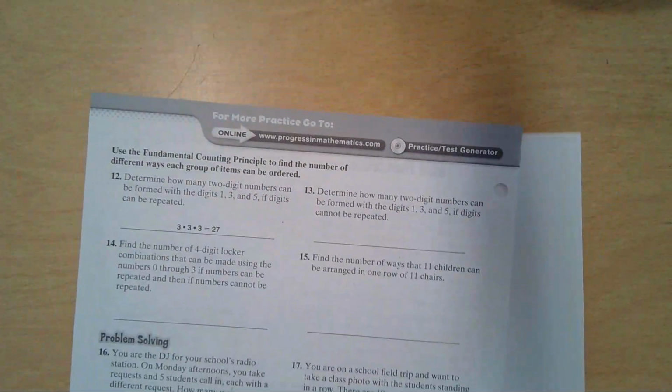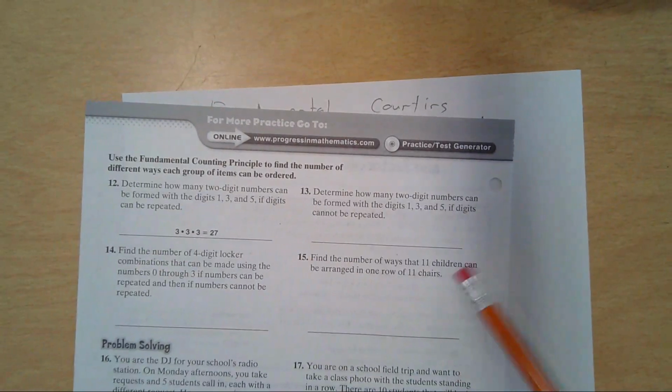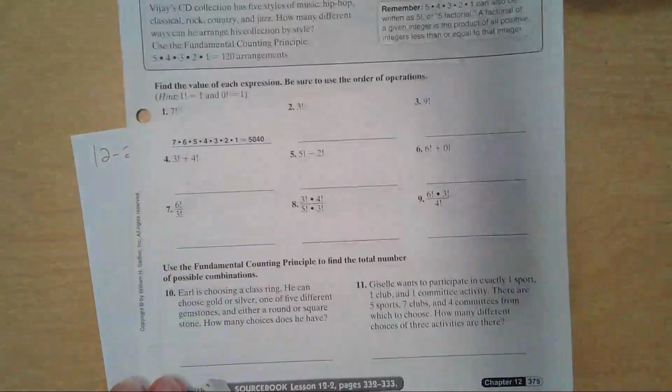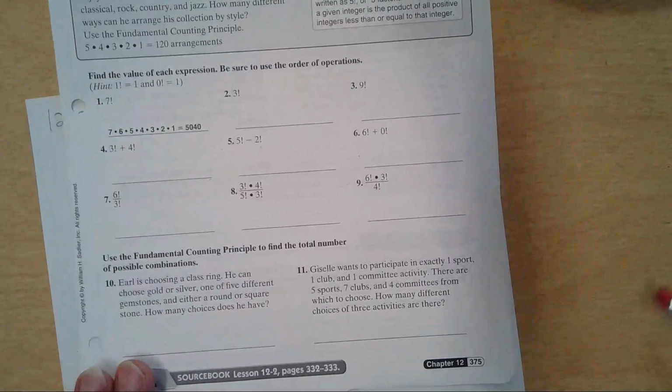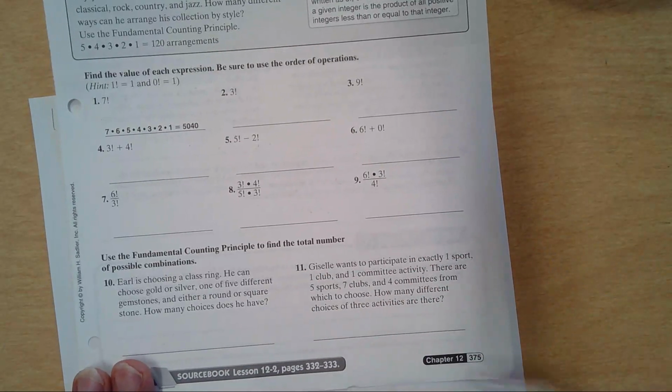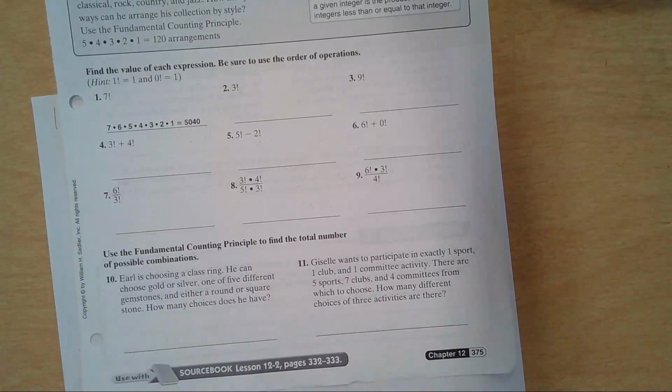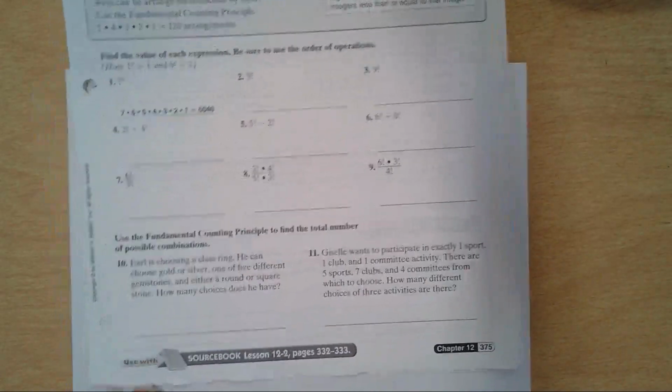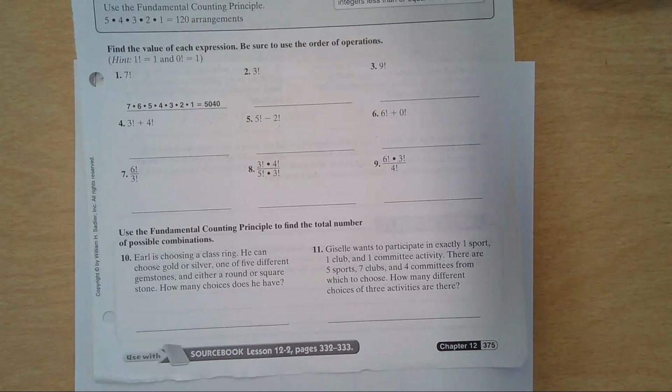back side here, different types of arrangements, but if I just read, say, question 11, shall participate in exactly one sport, one club, one committee, 5 sports, 7 clubs, 4 committees. Could we build a tree diagram of this? Sure. Yeah, we could build a tree diagram of that. But would we want to? No. Because it's going to be over 100 different outcomes going on here.